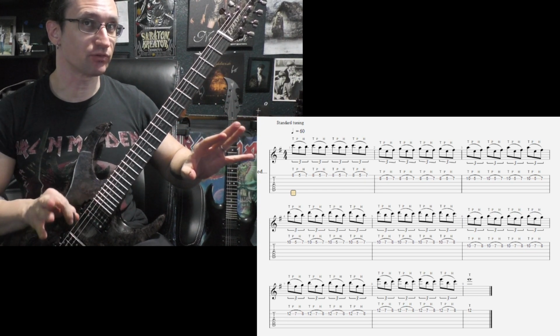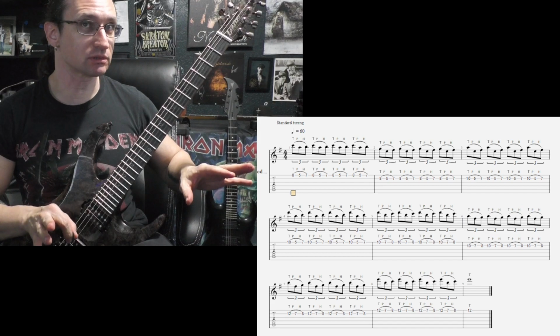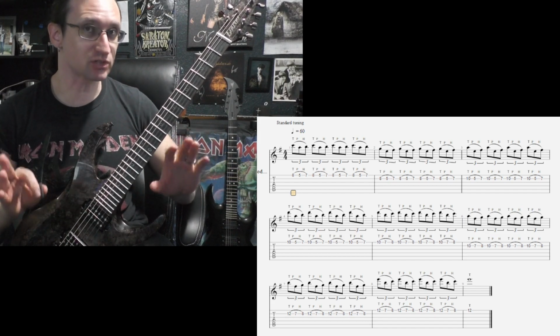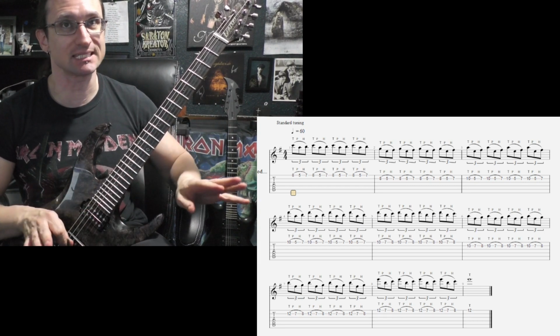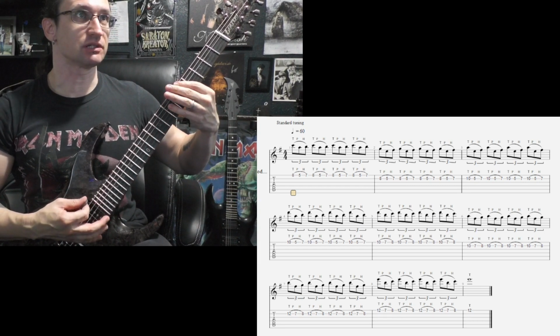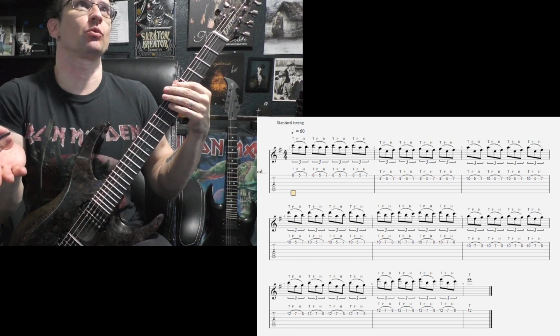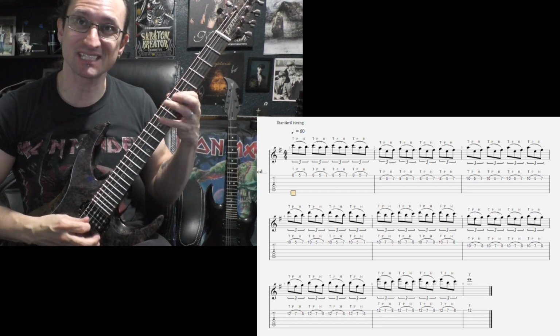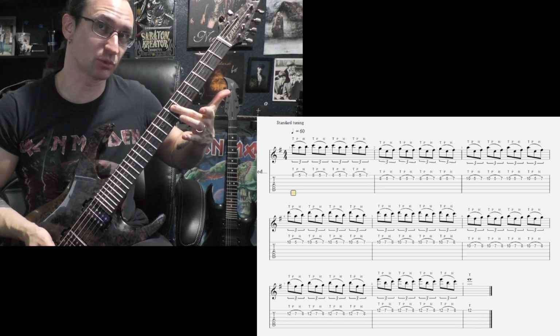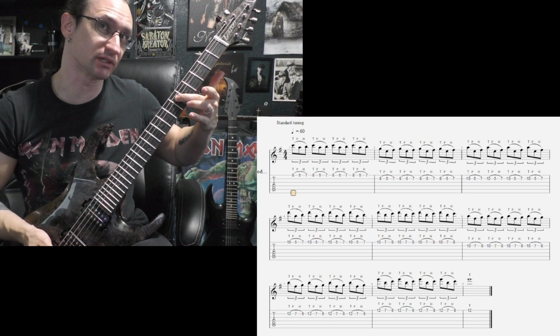So, the fastest way to find the 7th interval of any note is just go down a half step. That's it. Because you could argue, well, how is the 7 below the 1? Because we go 1, 2, 3, 4, 5, 6, 7, 1. Well, there's your 1 again, down to the 7.